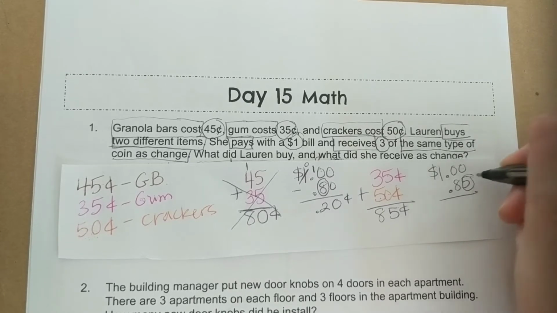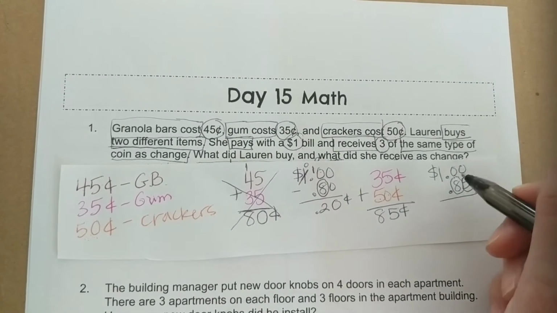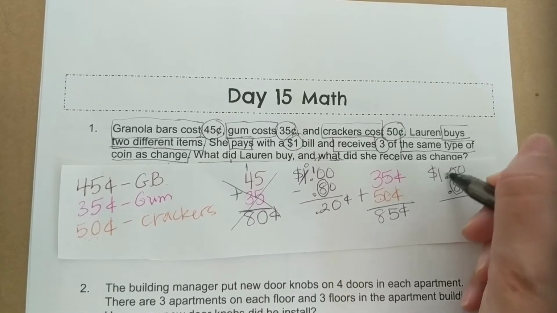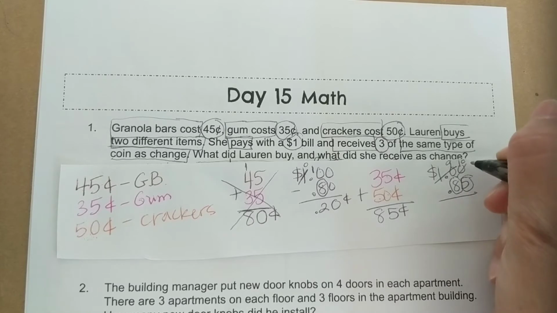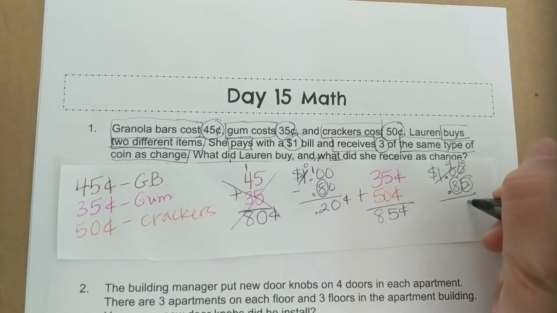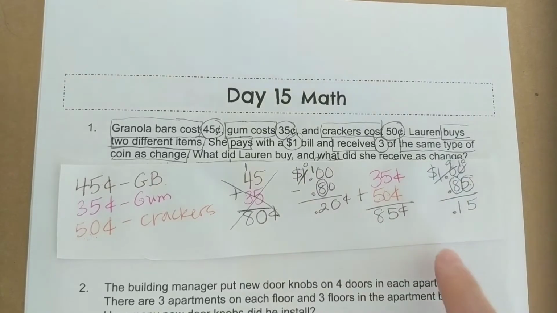So more on the floor, go next door, get 10 more. I can't borrow from that 0, so I got to go all the way to my 1. And there's a quick and easy way to do this. You can cross this 10 out, make it a 9, and then give 1 to this 10. So 10 take away 5 is 5. 9 take away 8 is 1. 15 cents left.